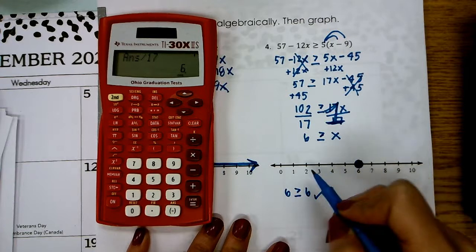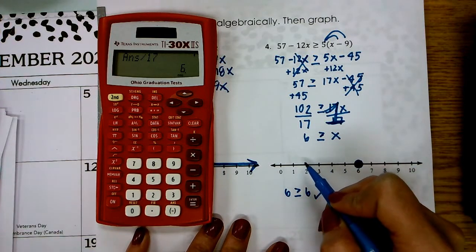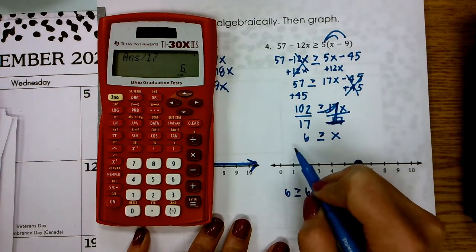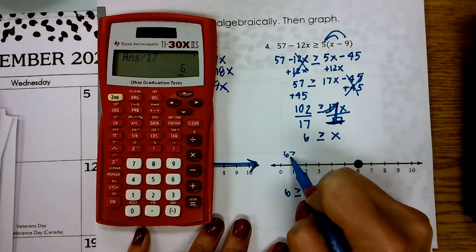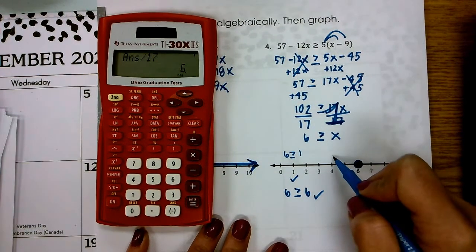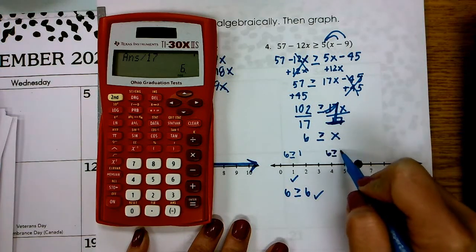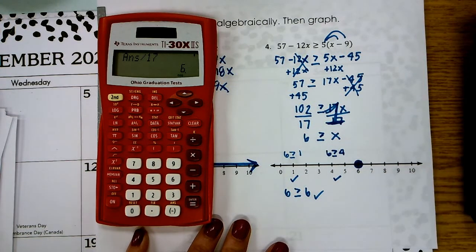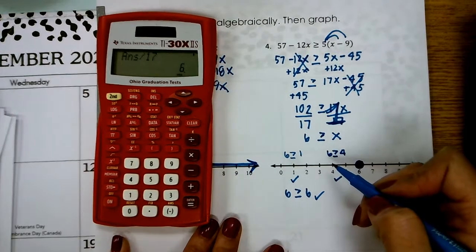Now let's figure out which way we need to shade. Let's start over here. Let's test 1. We're going to substitute 1 in for x. Is 6 greater than or equal to 1? Yep, 1 works. Let's try 4. Is 6 greater than or equal to 4? Yep, that works. So it's looking like we need to shade to the left here.